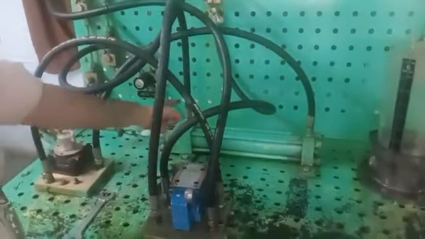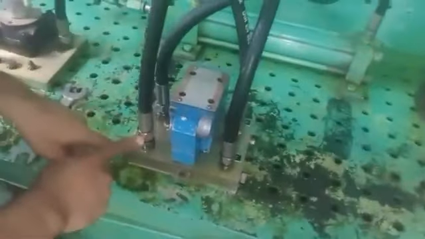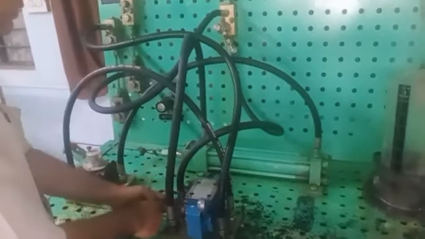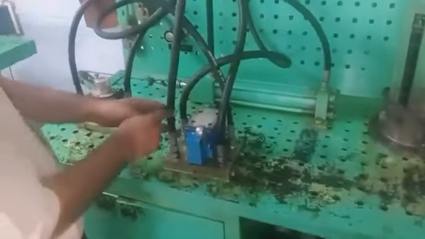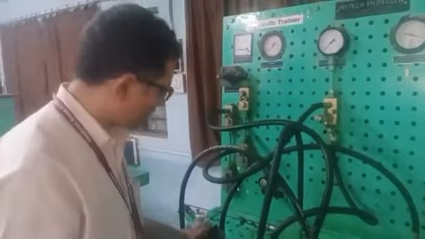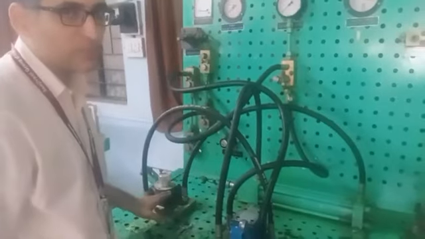Okay, now the rod end side of the actuator is connected to the B port. T is connected to tank, P is connected to the manifold. From there the hydraulic fluid will come to this circuit at higher pressure. And from B, one of the actuator ports, we need to supply the hydraulic fluid to this flow control valve, and through the flow control valve the fluid goes to the actuator. So this is how the metering in type of hydraulic circuit works.